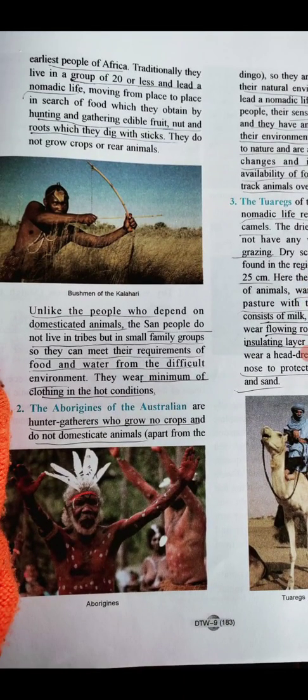Traditionally, they live in groups of 20 or fewer, so that they can lead their life easily, okay. And they lead a nomadic life, moving from place to place in search of food. Nomadic means they do not stay in one place; they keep on moving from one place to another in search of food and water. They live solely by hunting and gathering. They do not grow any crops or rear any animals, okay. They are totally dependent upon hunting and gathering.